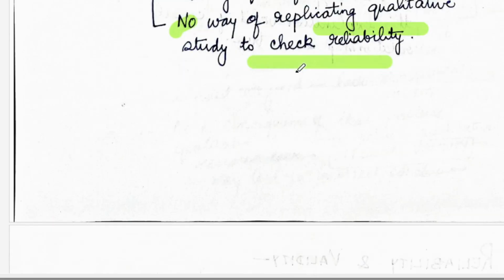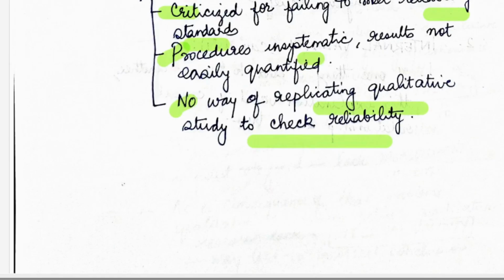For example, if two ethnographers study the same village, they might interpret the events differently based on their own personal background or the rapport they have created with the villagers or even the timing of their study. But this does not mean in any way that the qualitative work is bad or inferior in nature. It simply means that qualitative methods value validity, or truthfulness, or the depth of the study more than reliability or consistency.